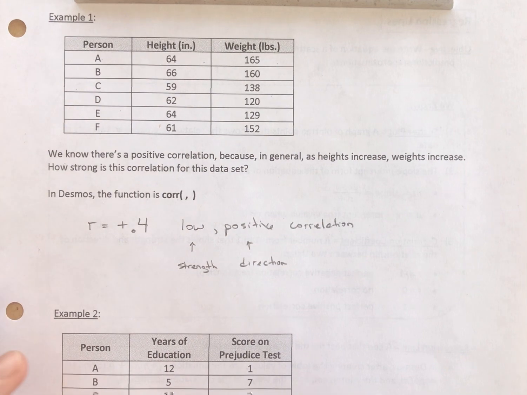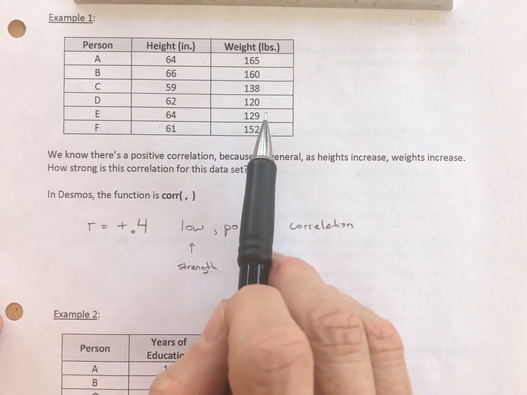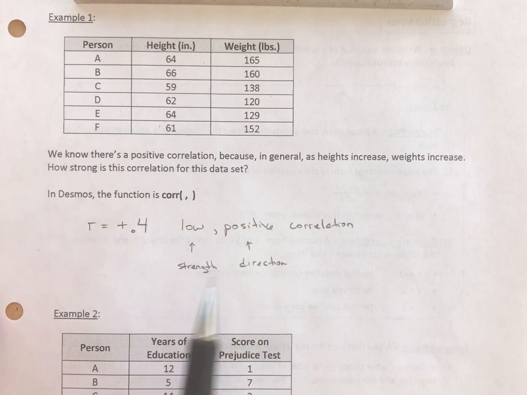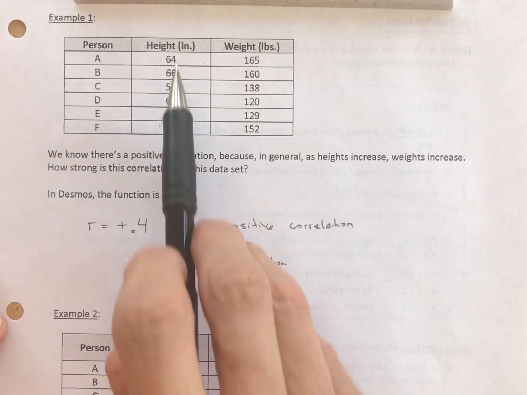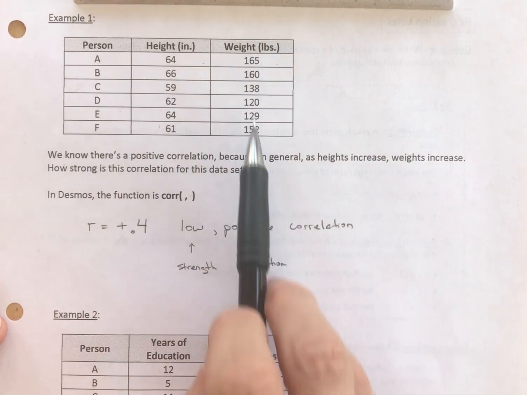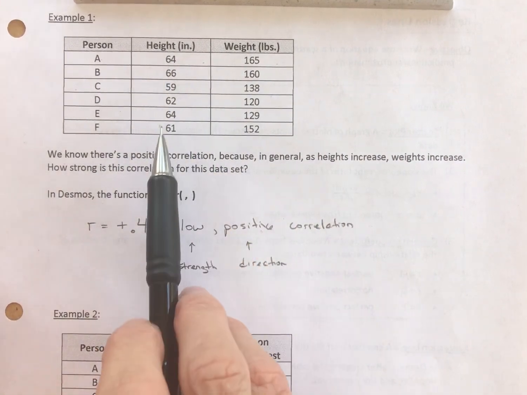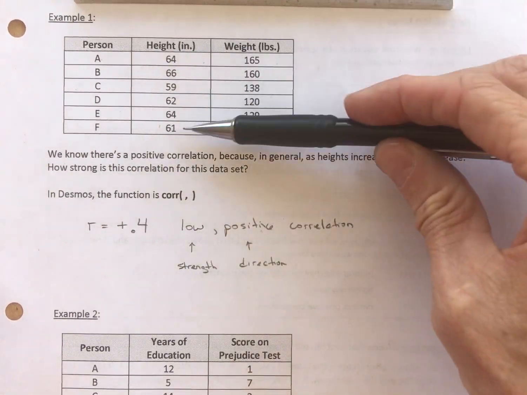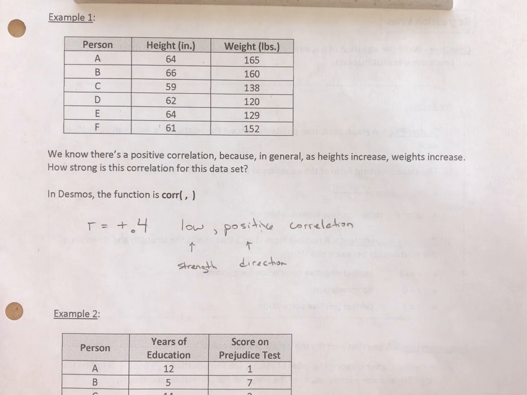There is a relationship between these two sets of data. However, it's not particularly strong. It certainly is positive. As we get taller, we get heavier, but it's hard to make a prediction. It's not a very strong relationship because there's a lot of variation in weights for different heights. So it's not a particularly strong relationship.